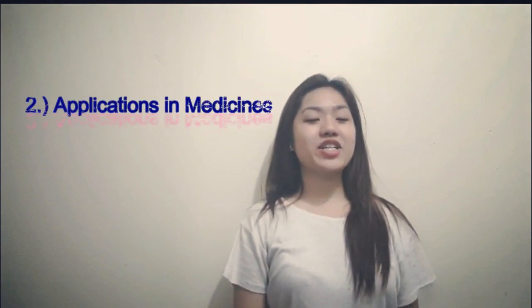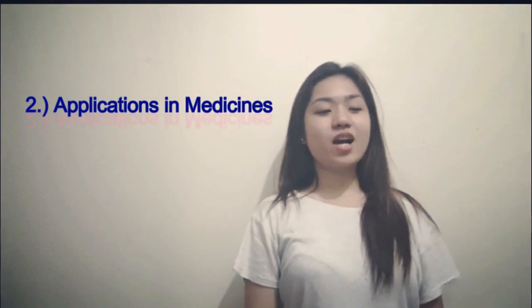The second application is in medicines. Biotechnology, especially genetic engineering, plays an important role in the production of antibiotics, the hormone insulin, vaccines, interferon, enzymes, gene therapy, solution of disputed parentage, diagnosis of diseases, and the production of transgenic animals.